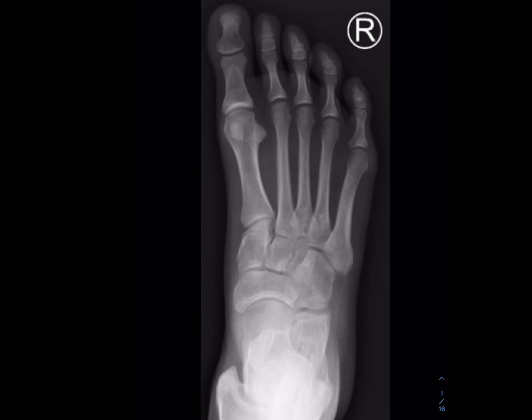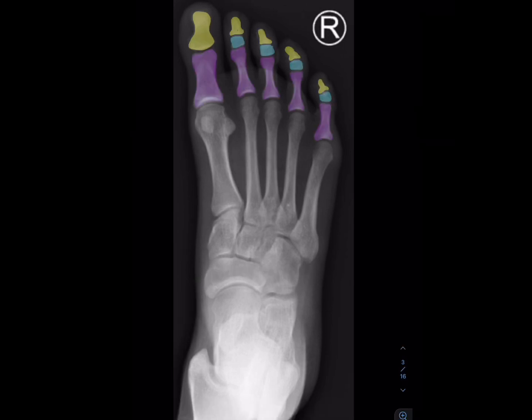This is a foot radiograph of an adult patient in anterior posterior or AP view. A few radiographic anatomy of the foot that you should know. The ones that I have coloured are the foot phalanges. The purple coloured ones represent the proximal phalanges. The blue coloured ones represent the middle phalanges. And the yellow coloured ones represent the distal phalanges.